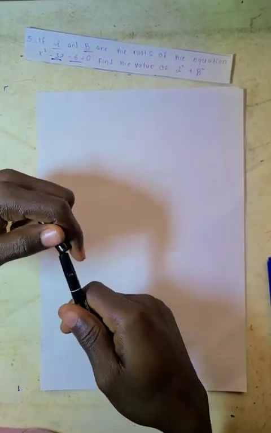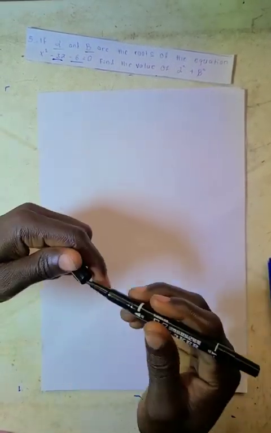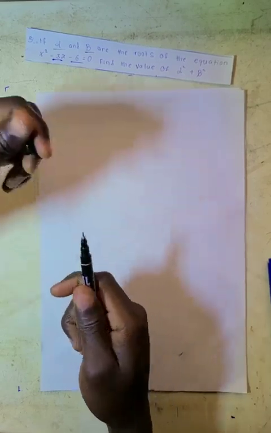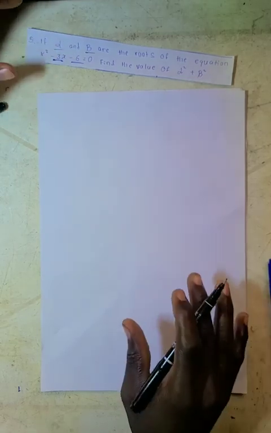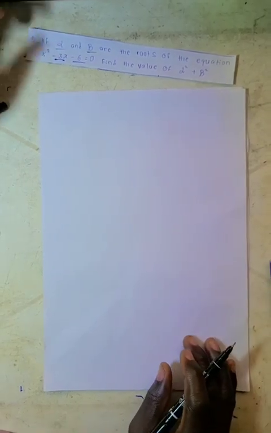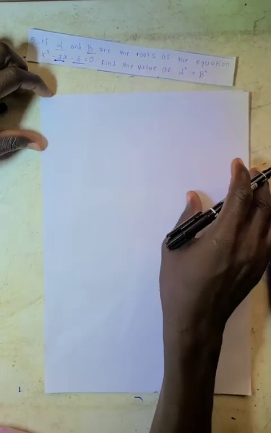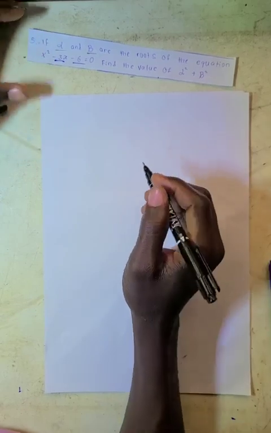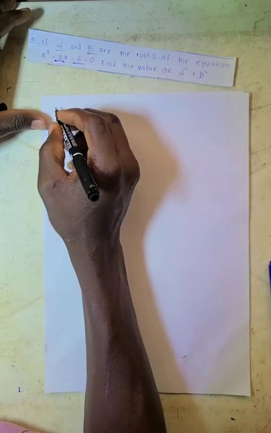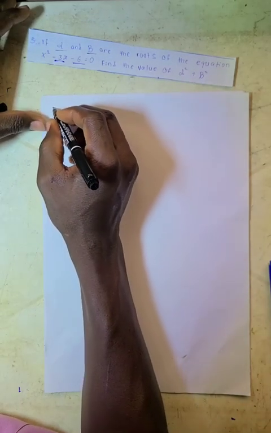Hello, welcome everyone. Today we are going to look at a very important concept, the general property of quadratic equations. Now, first of all, what is a quadratic equation? A quadratic equation is a polynomial whose roots are 2. Take for instance, this is an example of a quadratic equation.